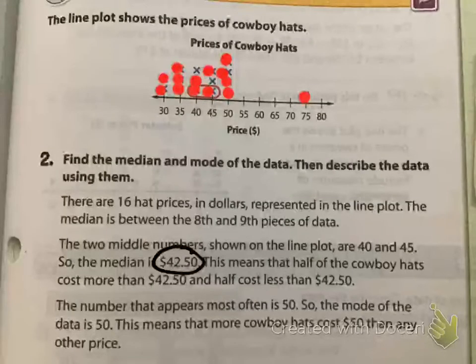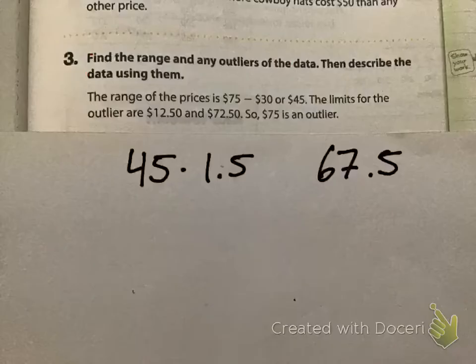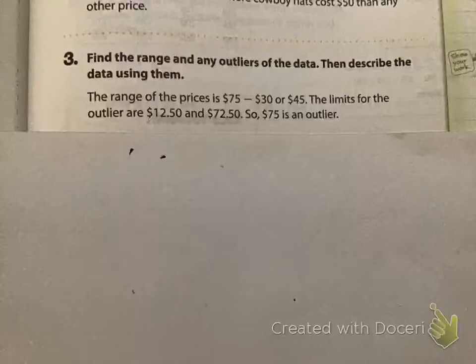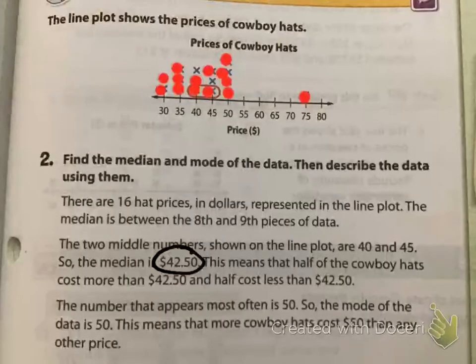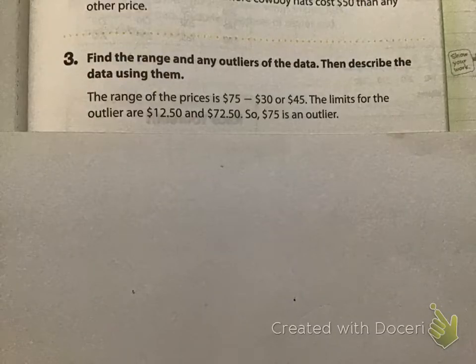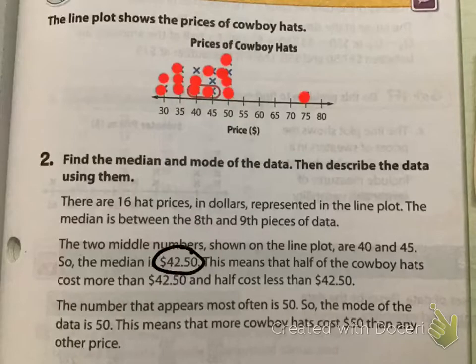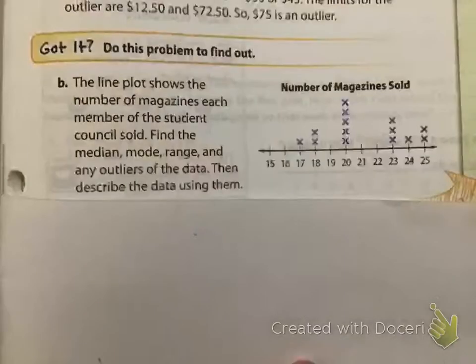So if we did our subtraction, what we do is we find out apparently 67.5. We'd have to find our IQR. So our interquartile range, it would put us between 12.50 and 72.50. So $75 is an outlier, which also makes sense. Look at how far away it is from all of the others.